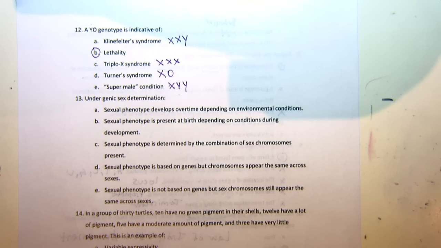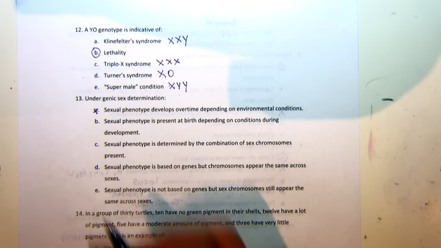All right, number 13. Under genic sex determination. So first of all, when we're talking about genic sex determination, this would definitely not be in humans. We're talking about a situation where we don't really use the shape of our sex chromosomes to determine anything. So based on that, let's look at our answer choices. A, sexual phenotype develops over time depending on environmental conditions. So no, it's not really dependent on environmental conditions. B, sexual phenotype is present at birth depending on conditions during development. No, that wouldn't be right either.